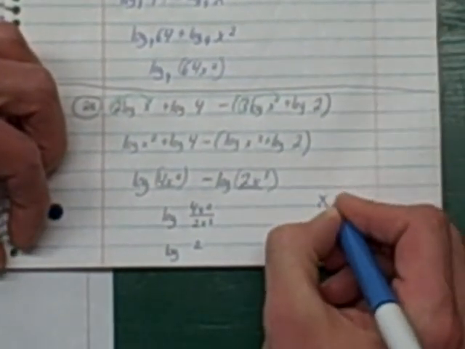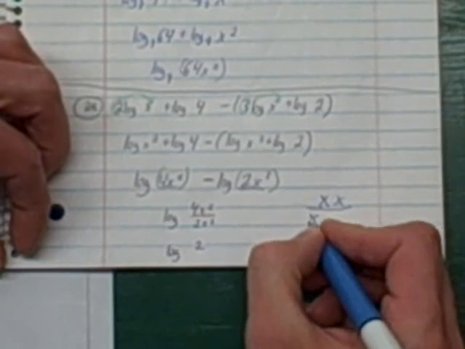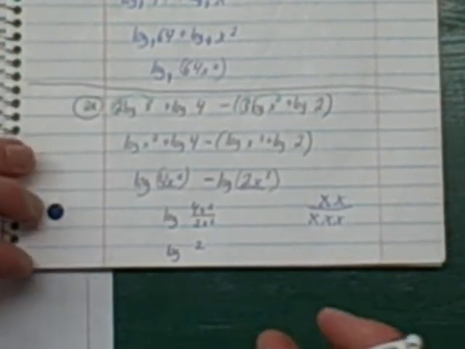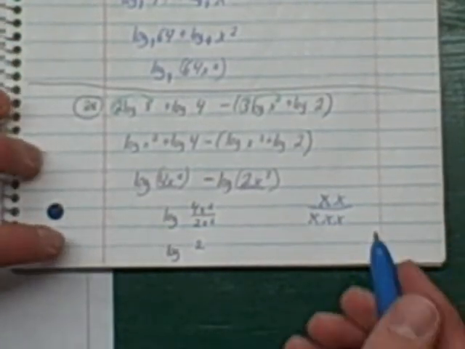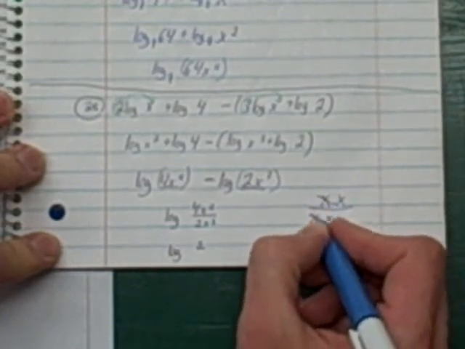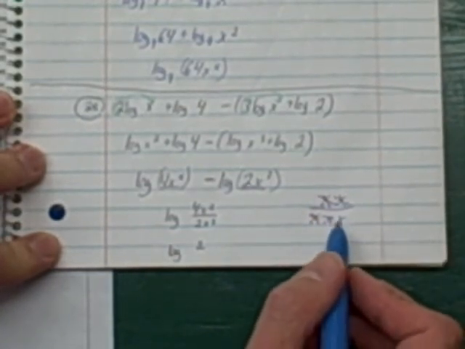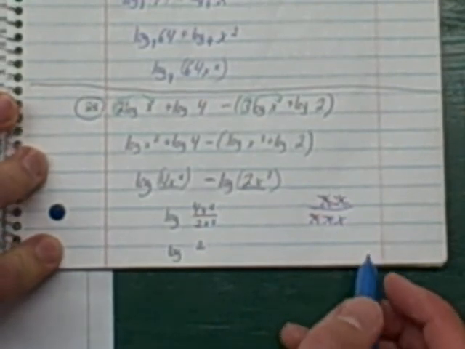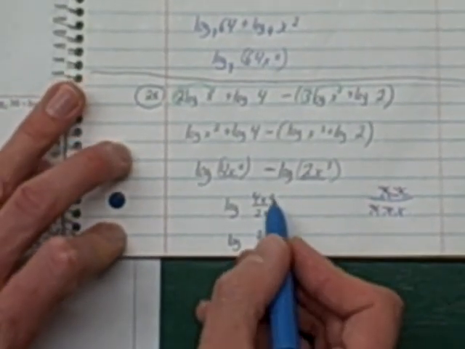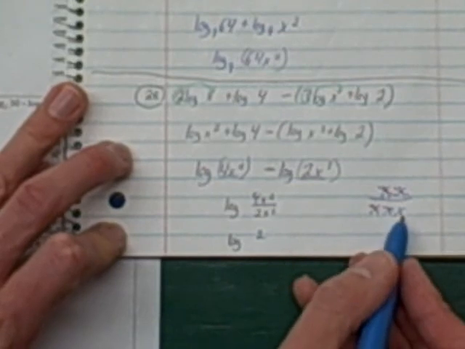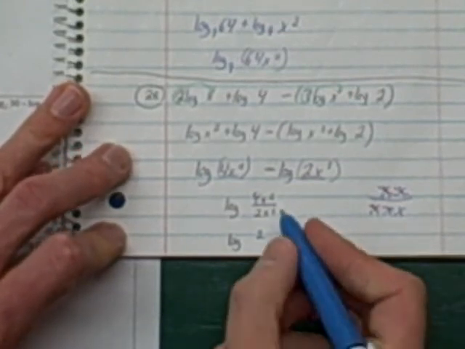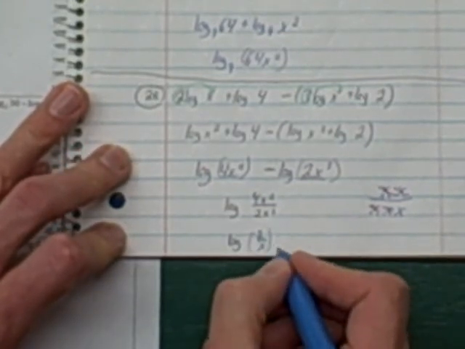If I have x squared on the top and I have x cubed on the bottom, and I go crazy canceling things out, dividing out those, it leaves me with an x on the bottom. The shortcut you learned back in the day was this. 3 minus 2 gives you 1. I'm left with 1 on the bottom. There you go. There's your final answer.